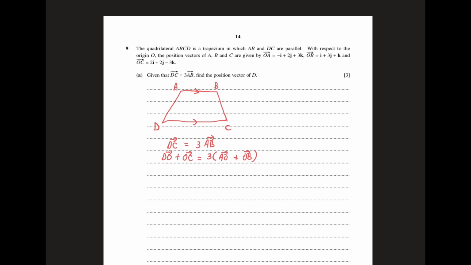Imagine from A you go back to the origin, from the origin you go to B. So that is a long journey for AB: A to O, then O to B, we end up with AB. For DC, the long journey is D to O, then O to C.